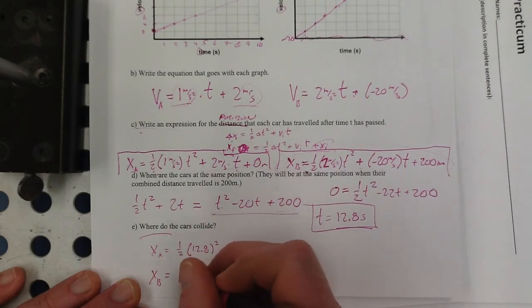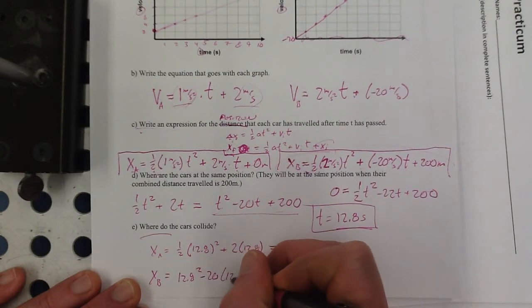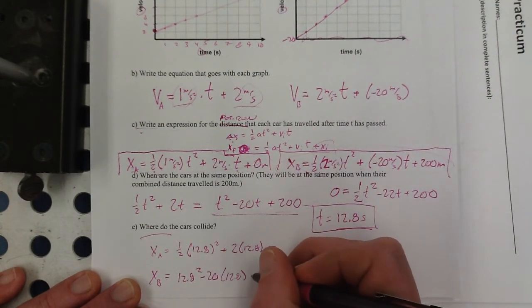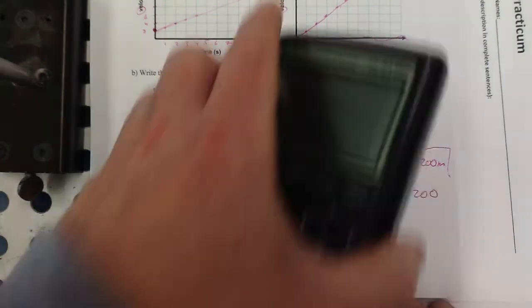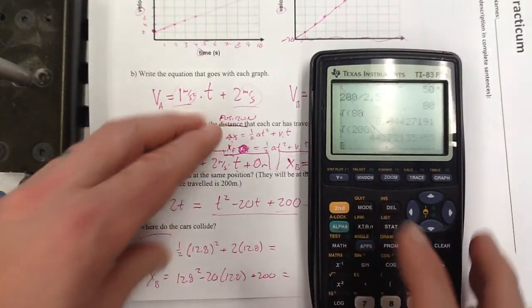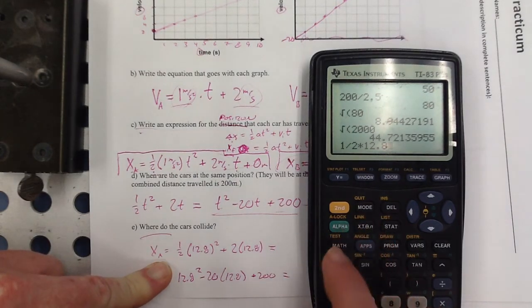So 12.8 squared minus 20 times 12.8 plus 200. All right, I'm going to do both of those just to see that I did it right. 1/2 times 12.8 squared plus 2 times 12.8.